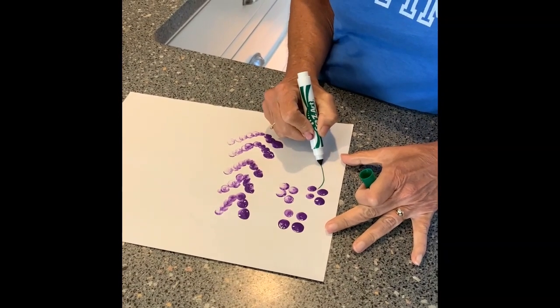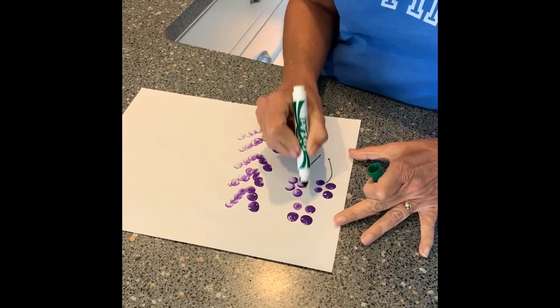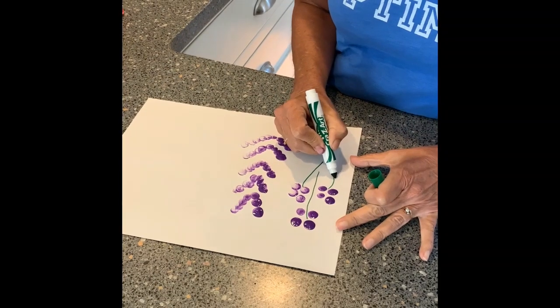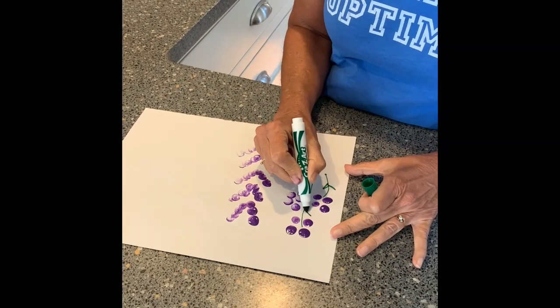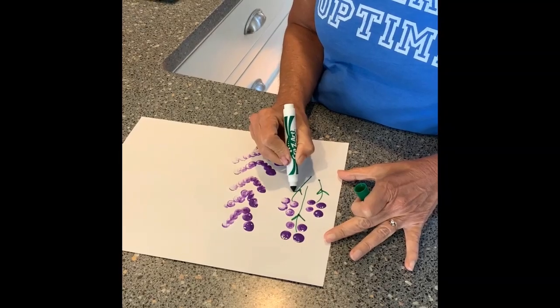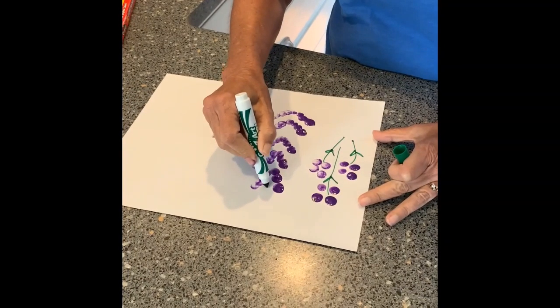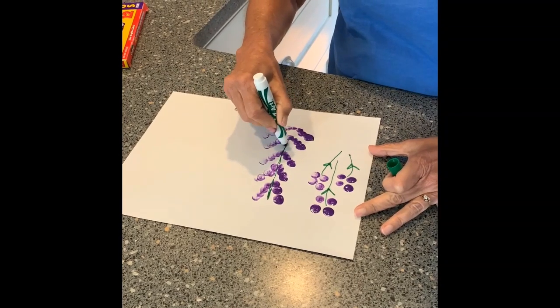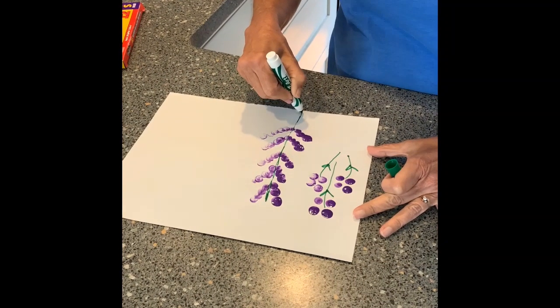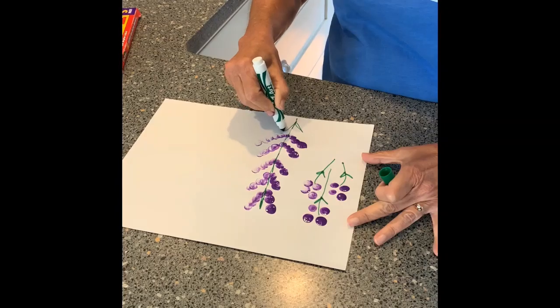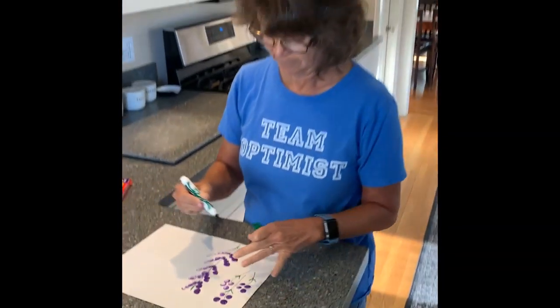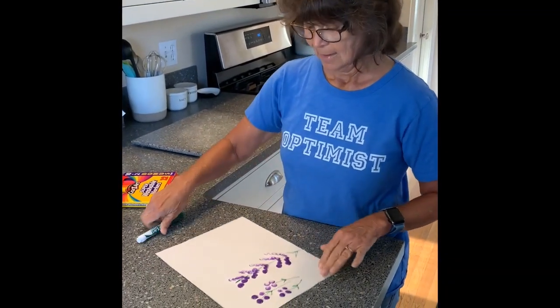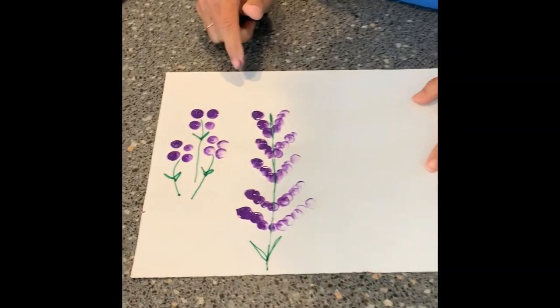And then I'm going to add the stems and some leaves. So there's some flowers, and this has a stem all the way through it because I was trying to make a big flower. And so this is fingerprint flowers.